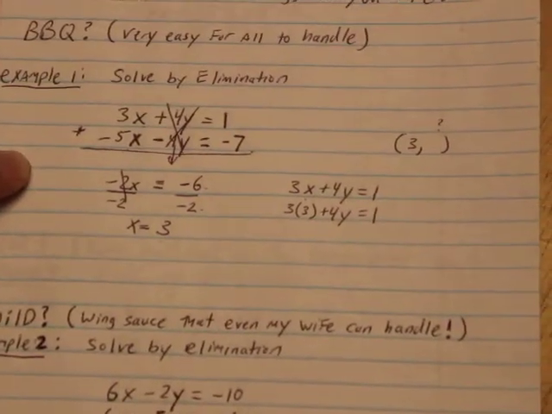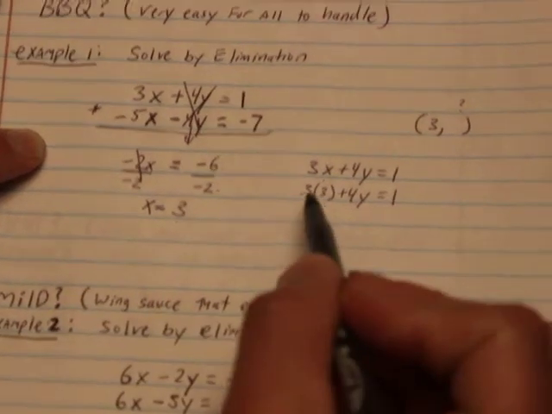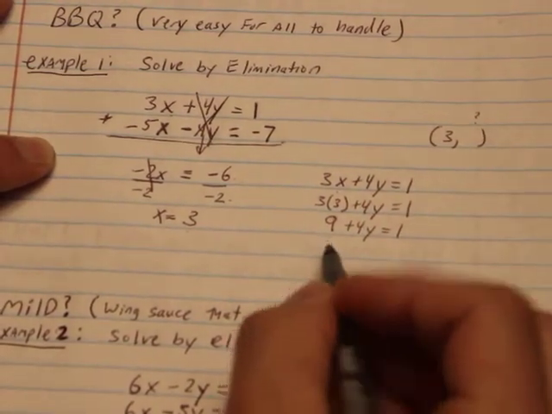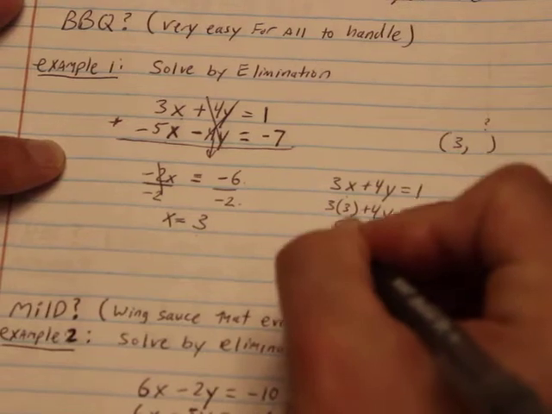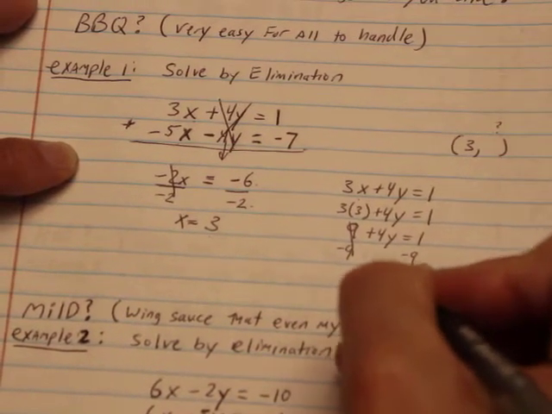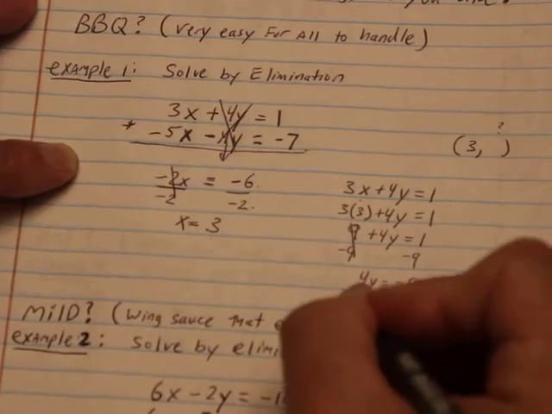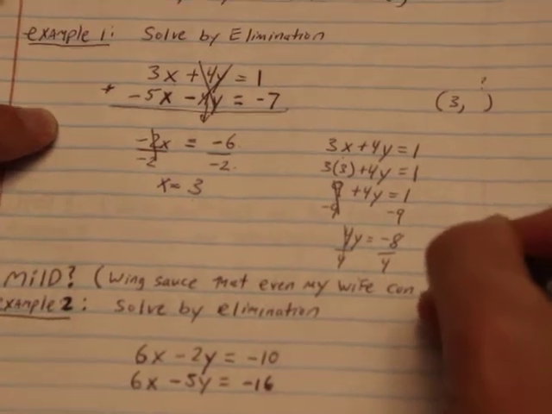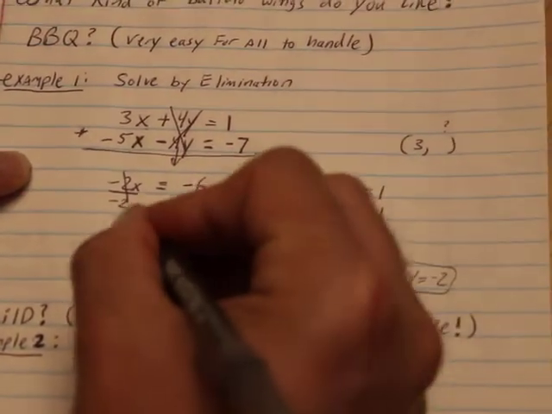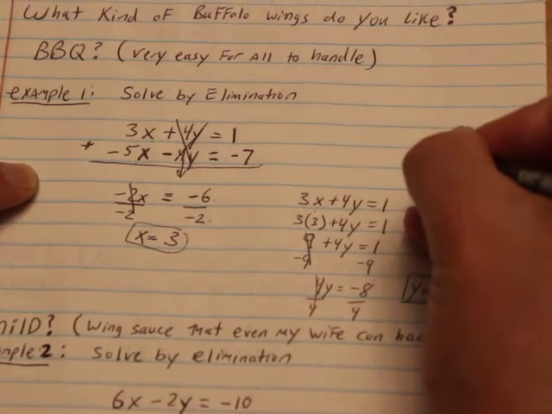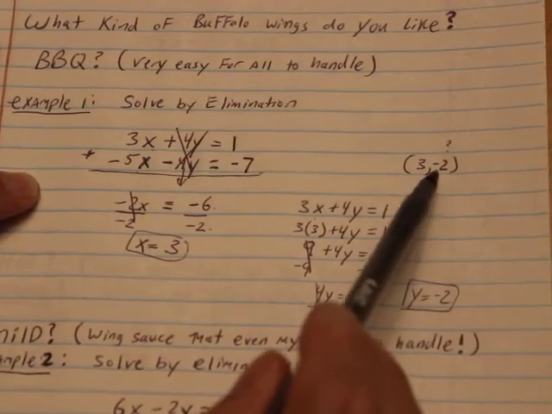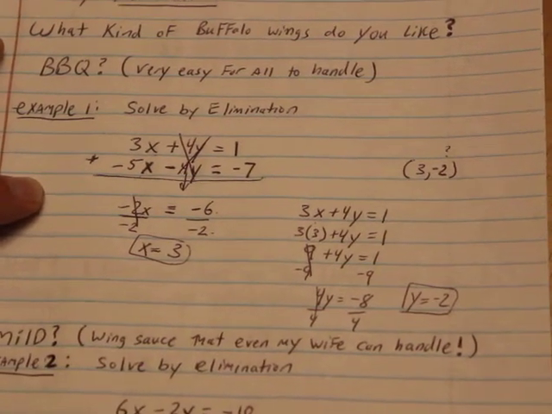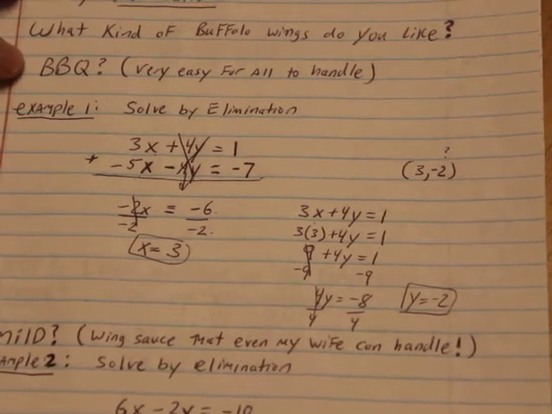So just watch to make sure that you follow the order of operations and solve correctly. 3 times 3 is 9. Subtract 9 from both sides. And then divide both sides by the coefficient. So this is nothing more than solving an equation. And I get y equals negative 2. So when x equals 3, y equals negative 2. And you can check your solution, just like we did in chapter 6.1, by putting this point back into both equations. So that is my barbecue buffalo wing sauce equation.